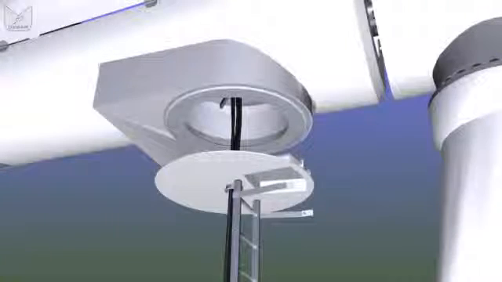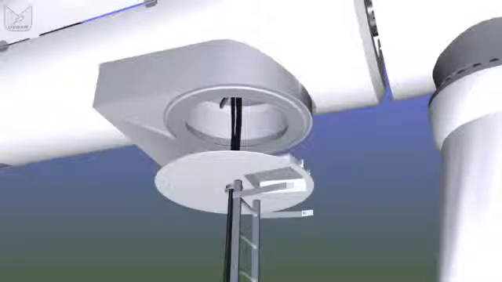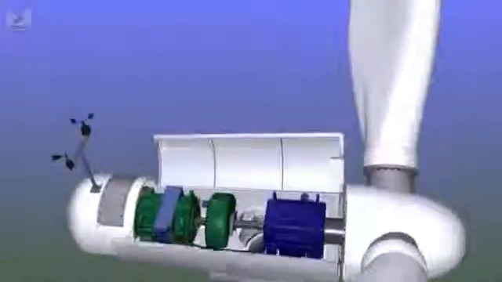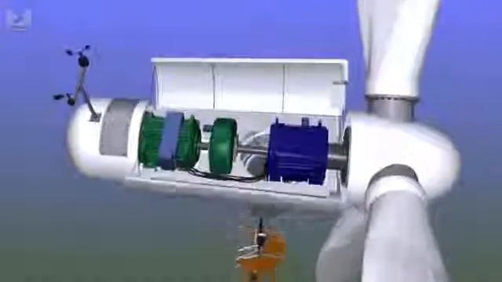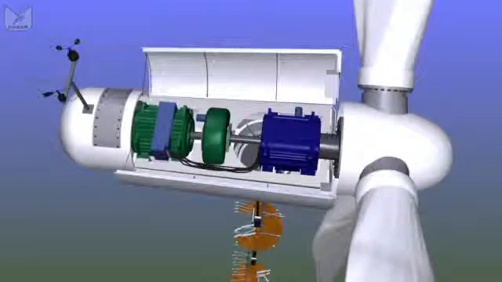Just above that we have the yaw ring with the bearings that allow the nacelle and the rotors to rotate around to face the wind. And this sealed platform acts as a bit of fire protection, also avoids people falling back down the tower, because at the top of the nacelle we simply have a hole through which we climb. And the nacelle in this case is a vaguely tapered tube.